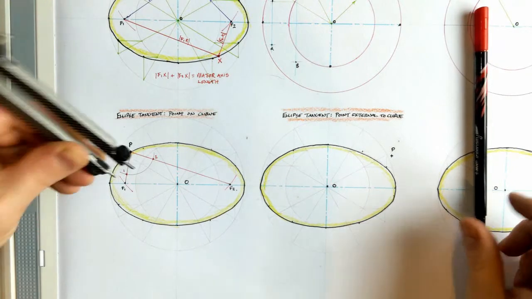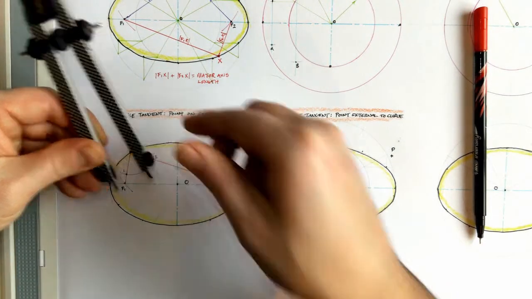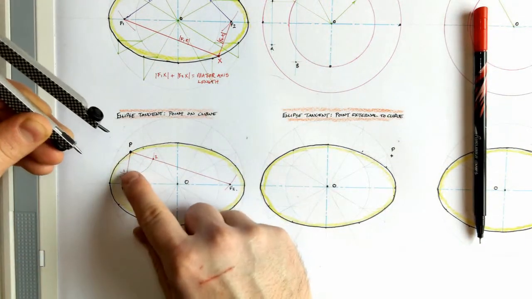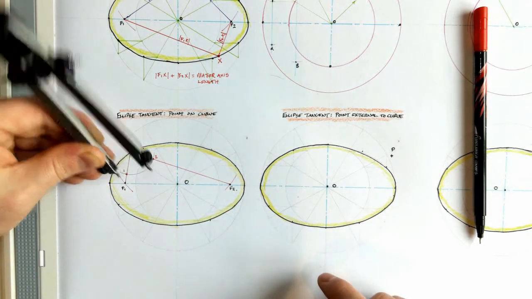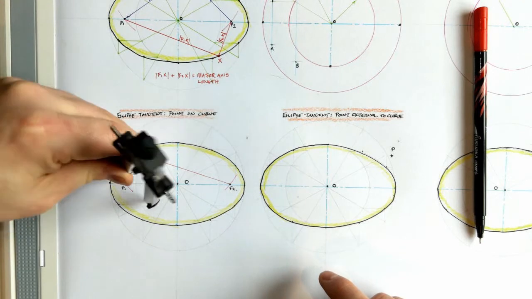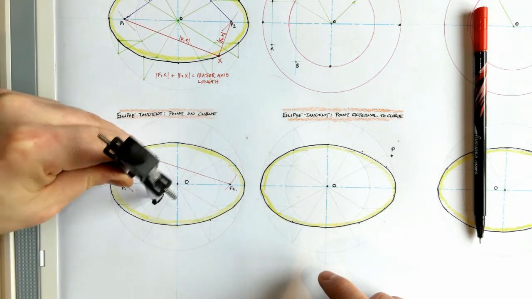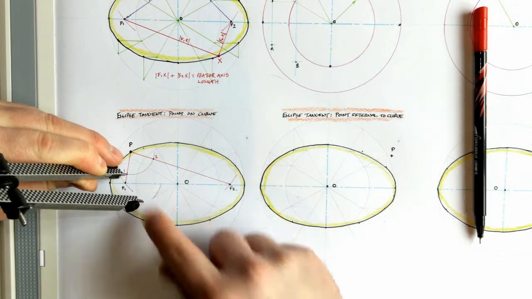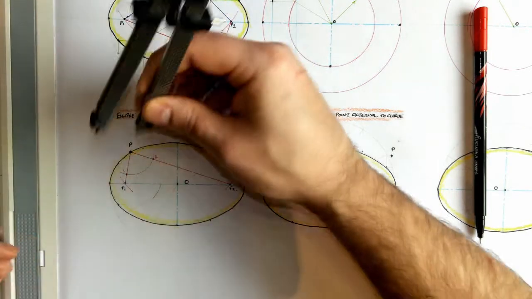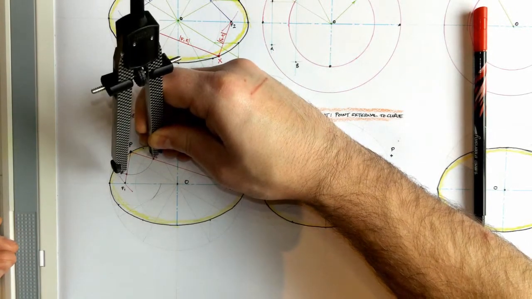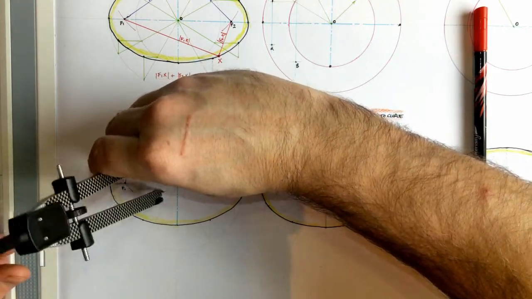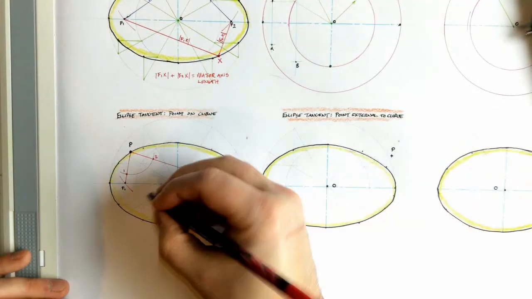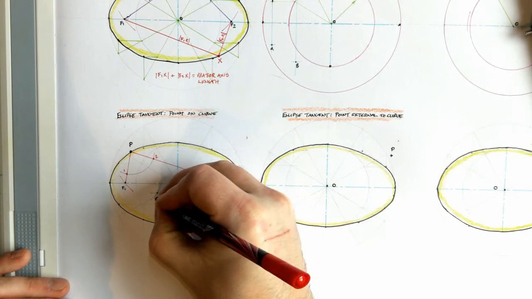I can change the distance now, but I must keep it the same for the two arcs that I'm going to swing, one from point 1 and one from point 2. I want them to intersect. So from point 1, swing an arc. Try and make that as clear as possible to you at home. There it is. Keep the same distance now. Go to point 2, swing a second arc. If you change the distance on the compass at this point, it's not going to work out properly. That gives me my point 3.